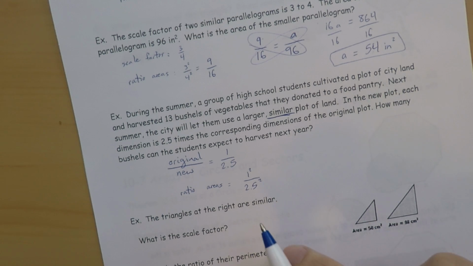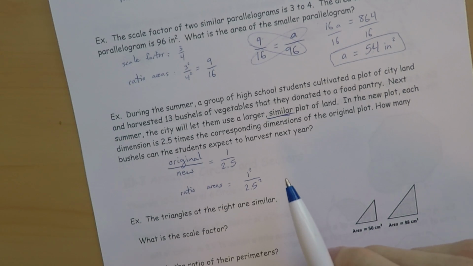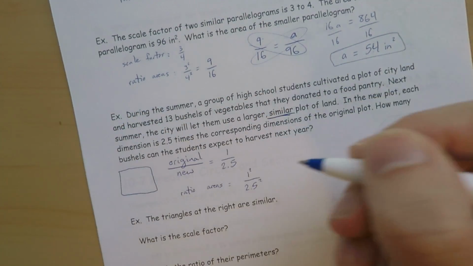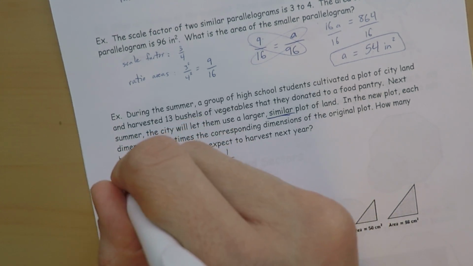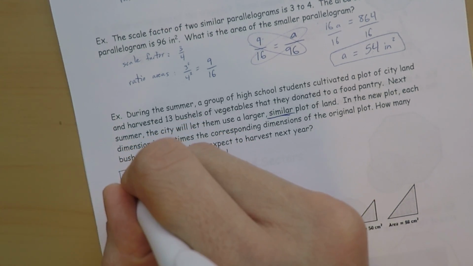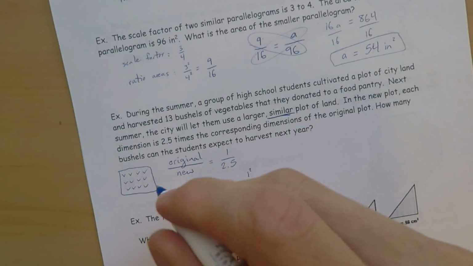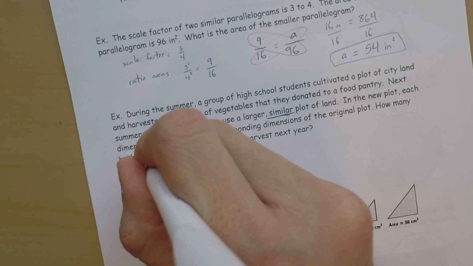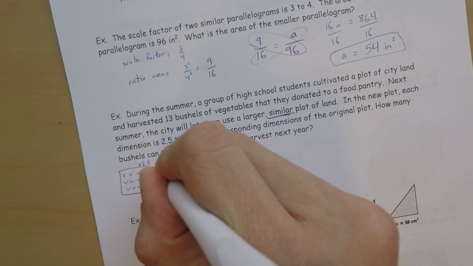We're interested in the ratio of the areas because when you're harvesting some number of vegetables, that's in 2 dimensions, right? You have a garden and you have rows of whatever these vegetables are. Vegetable, vegetable, vegetable, etc. And if we increase each dimension by 2.5, we're multiplying this side by 2.5 and also this side by 2.5.